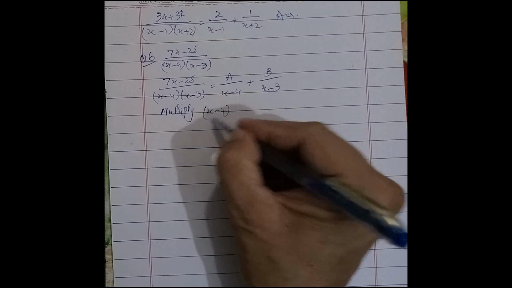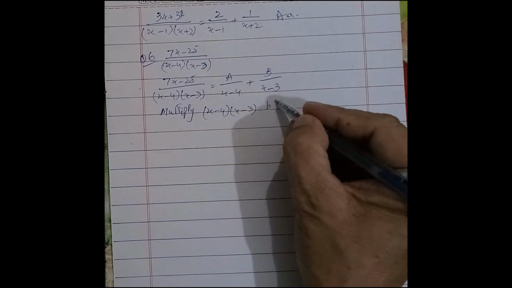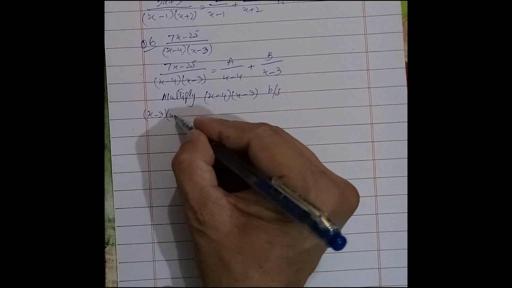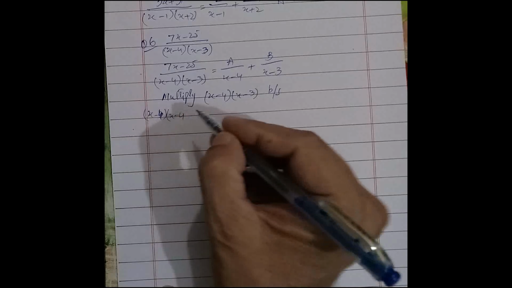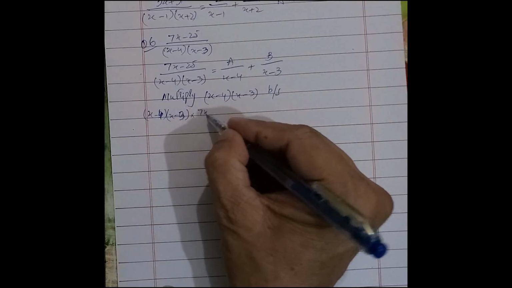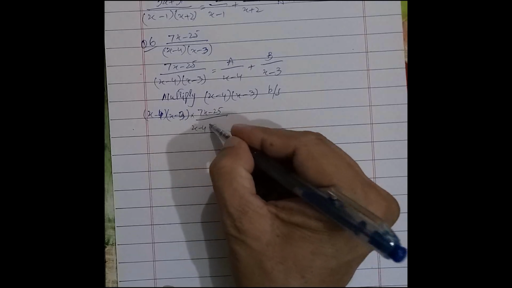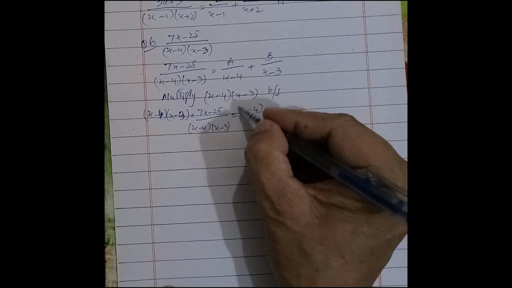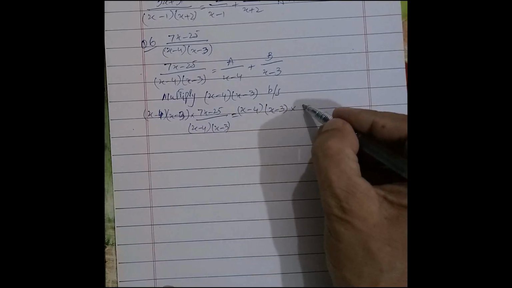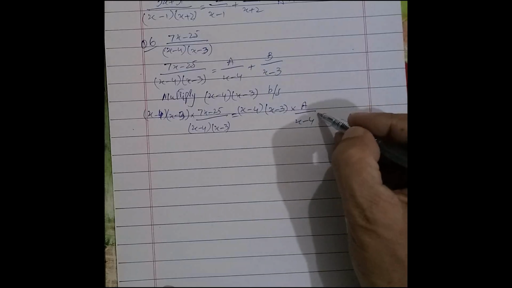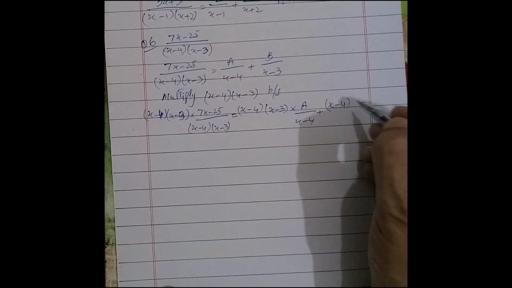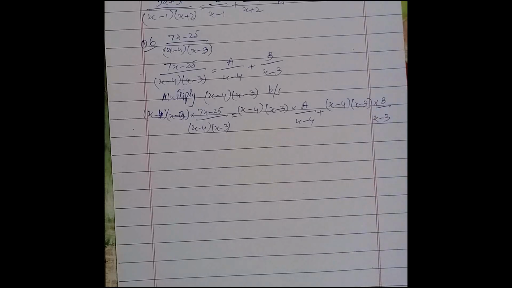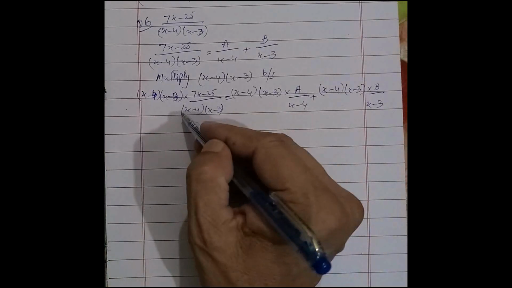Multiply x minus 4 into x minus 3 on both sides. We get x minus 3 into x minus 4 into x minus 3 multiplied by (7x minus 25) over (x minus 4 into x minus 3) is equal to x minus 4 into x minus 3 multiplied by A over (x minus 4), plus the next is x minus 4 into x minus 3 multiplied by B over (x minus 3). Now simplify these values, cancel these two values.